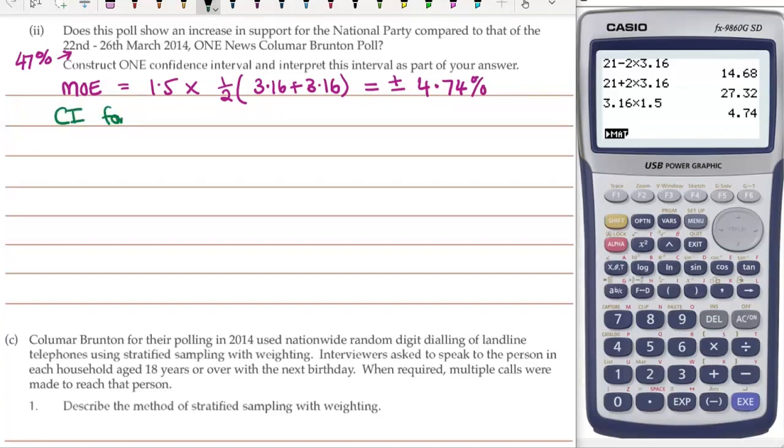Confidence interval for the difference: the difference is 51 now, and it was 47, so that's a difference of 4. So if we do 4 take away 4.74, we've got minus 0.74%, and 4 plus 4.74 is 8.74%. Now this contains 0, so we can't be confident that there's been an actual increase in support for the National Party, which is what we were asked about.